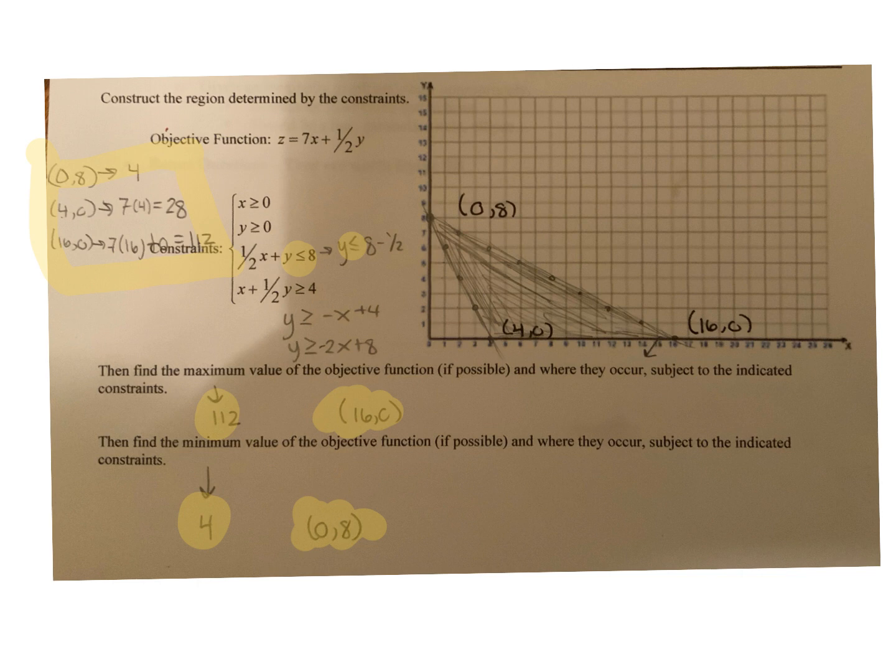So it'll be something like this on your test where you're going to have to graph 3 or more lines, find the vertices, plug them into the objective function, and figure out where the max or min occurs and what that value is.